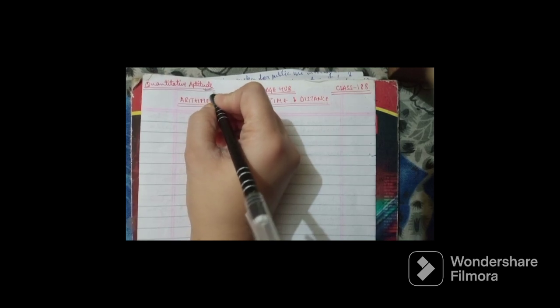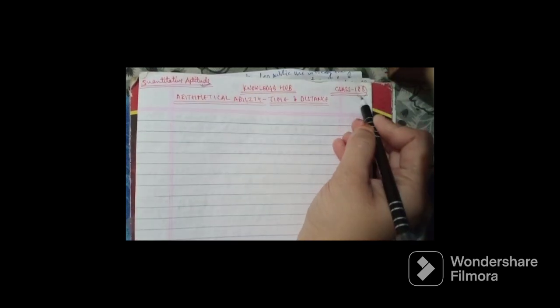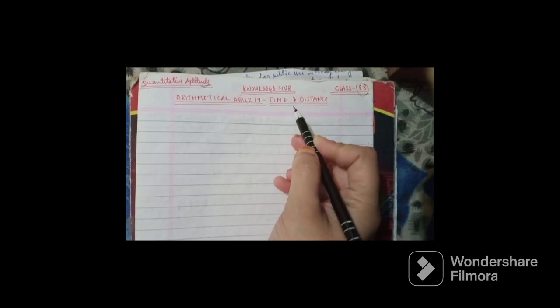The latest update. Today we're going to start with your quantitative aptitude class, which is the 188th class of the session. We had done the 187th class of the session as well. Here in quantitative aptitude, we had started with arithmetical ability. In arithmetical ability, we have to cover time and distance. That is an important topic, and last time we had done many topics related to it, about 17 to 18 topics in total.